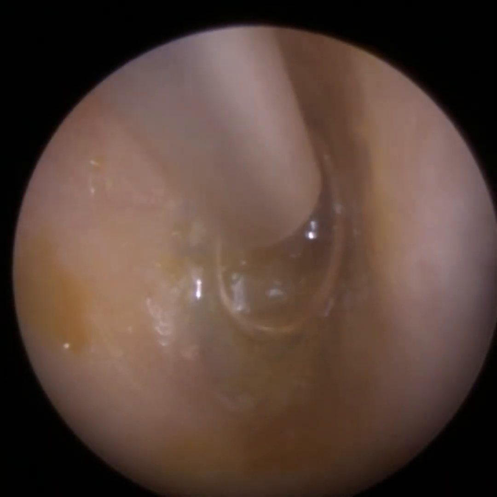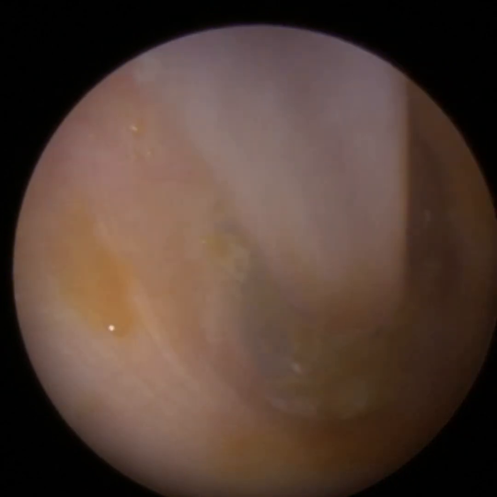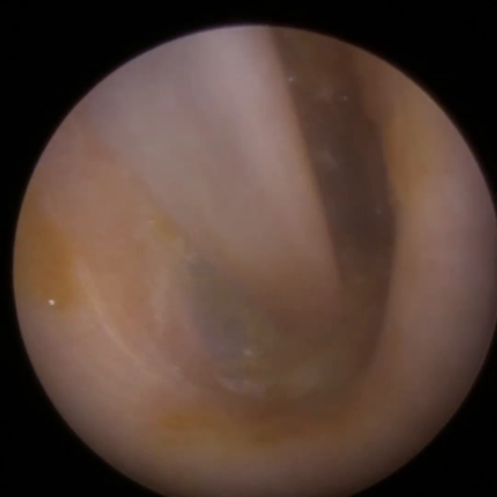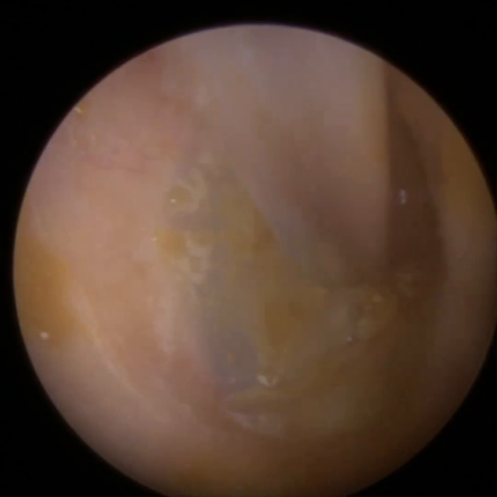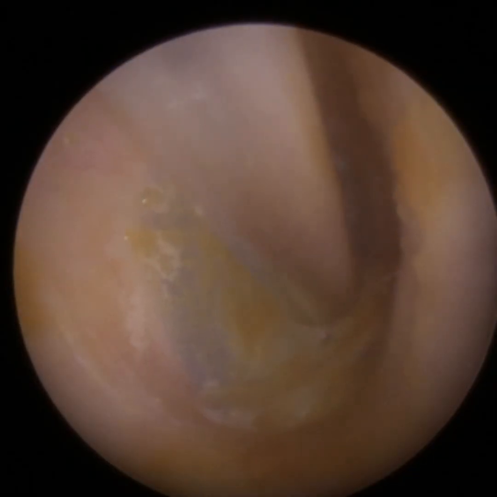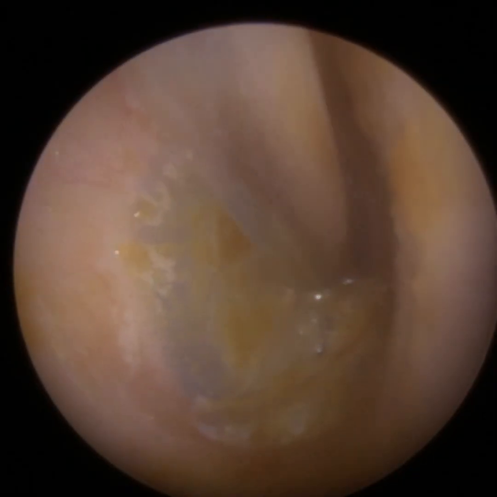So when the patient did attend yesterday, we did actually remove the left ear first, but I just thought, for the purposes of this video, I'll explain the right ear procedure first because it's a lot shorter, and then we'll proceed to the left ear.